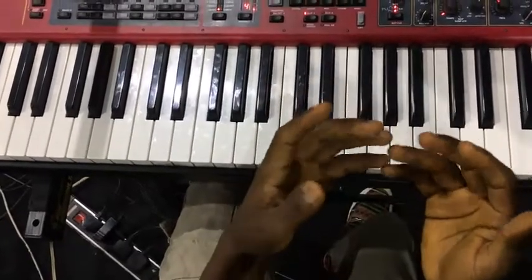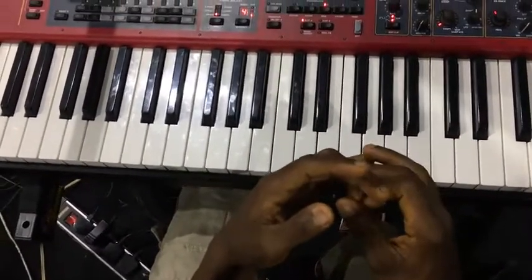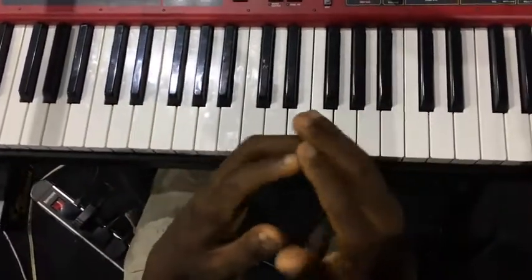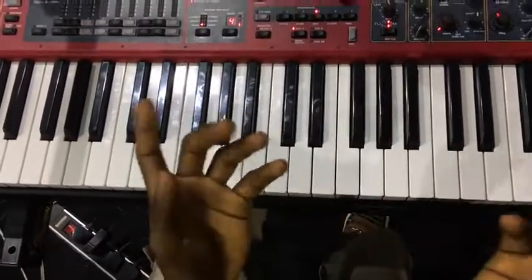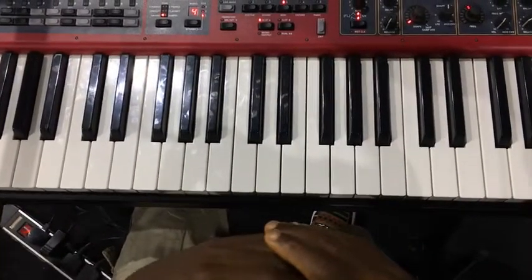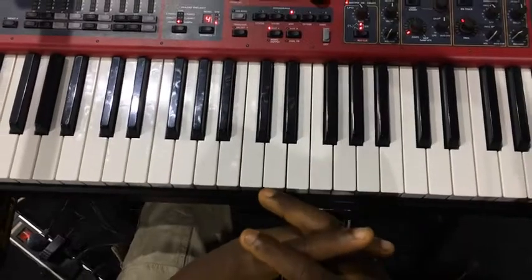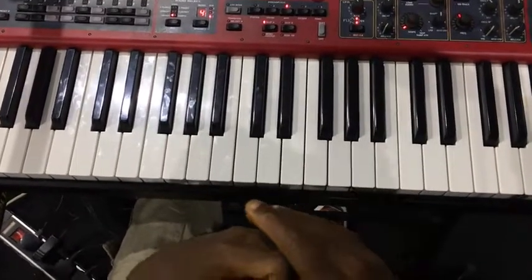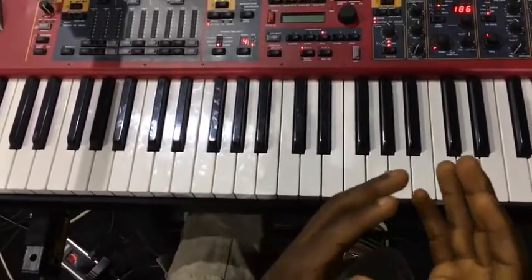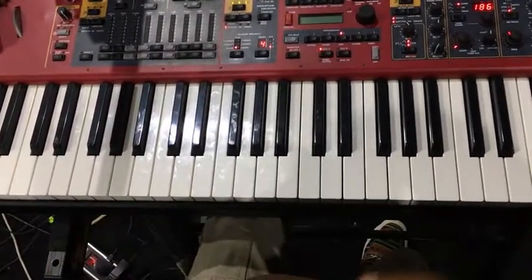Chord inversions basically are, in layman's language, let me not use music terms per se. I'm trying to explain it so that anybody will know. A chord inversion is playing the same thing another way. So you want to get to your house. Instead of coming from this side, if you come through the other side, you still get to your house. So it's playing the same thing but through another angle.